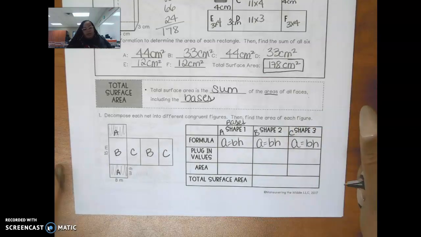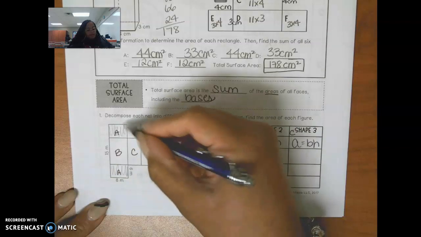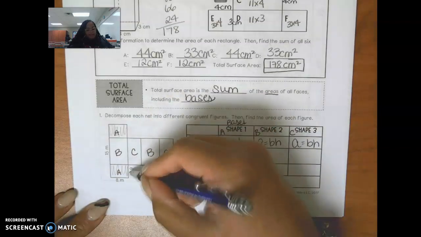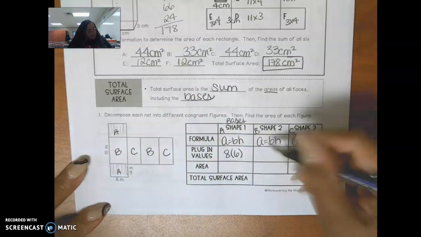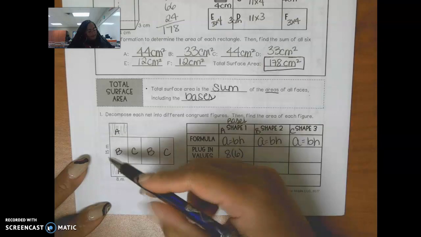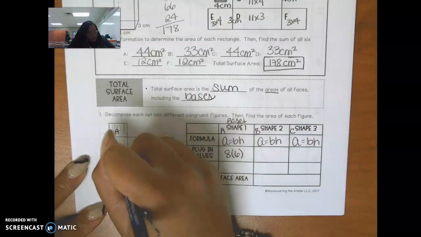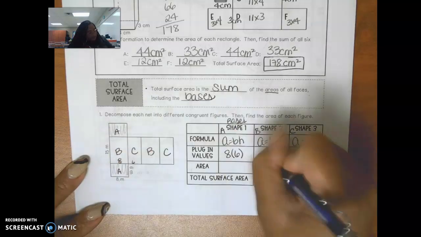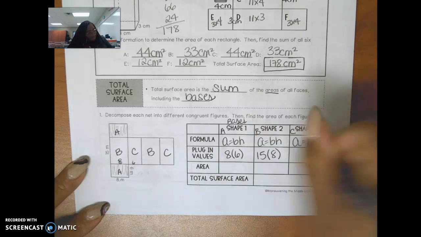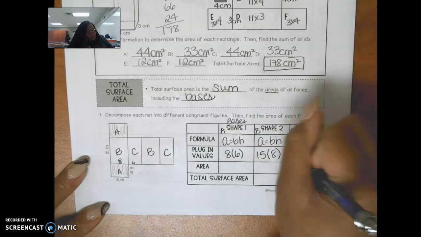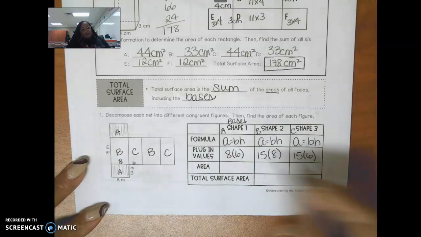And this is breaking down total surface area. Then I'm going to plug in the values. What is the base and the height of this rectangle? That's going to be an 8 by 6. Shape B is going to be a 15 by 8. This is in here, and this is 6 here. 8 by 6. I'm sorry, 15 by 8. And this is going to be a 15 by 6. And then I'm going to multiply those out.